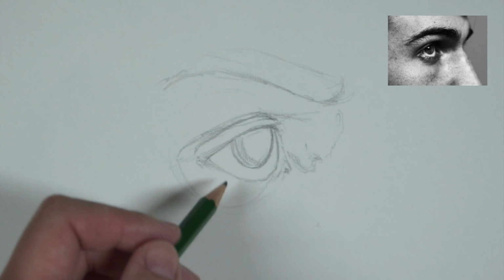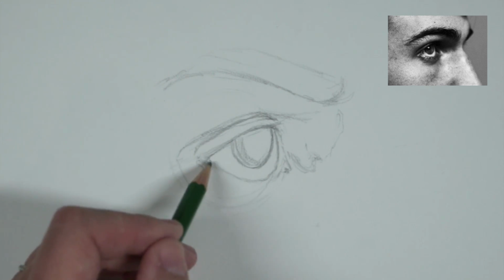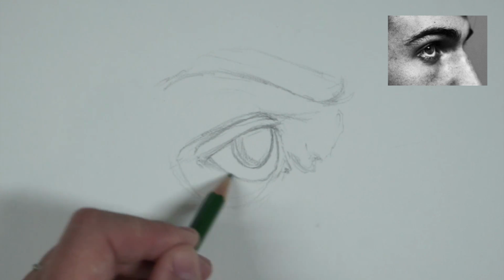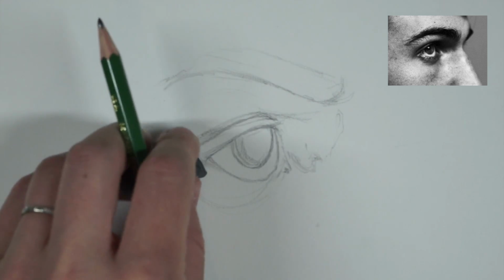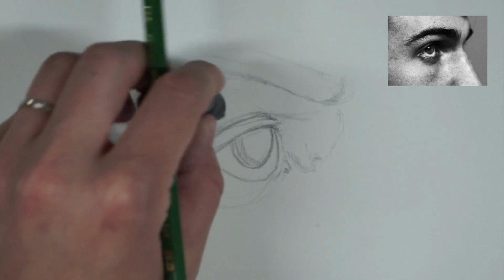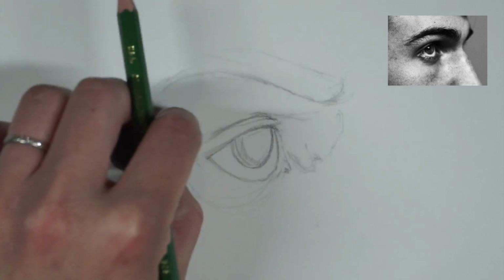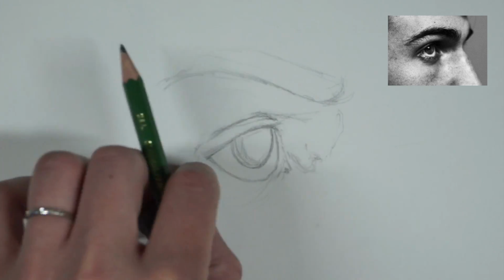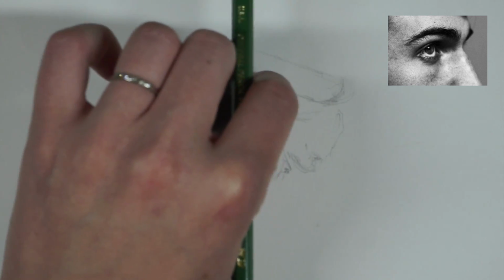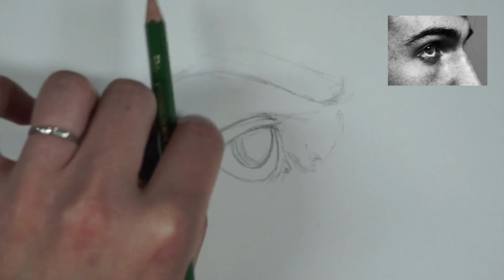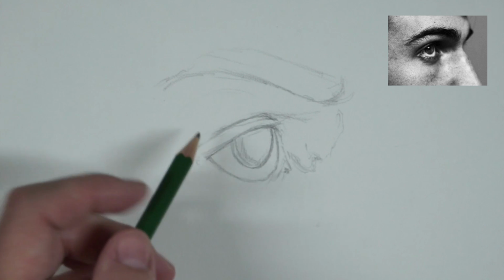So I realized I made the opening here where the eyelids are just a little too big, so I need to kind of cut in a little bit. I always have a tendency to do that. We have this thing in our psyche that always tells us that our eyes are bigger than they are, which is really interesting. And it's probably just because it's something that we focus on the most on people.